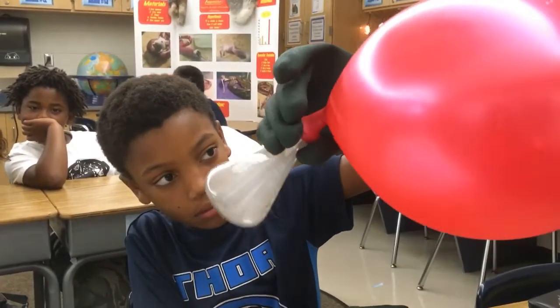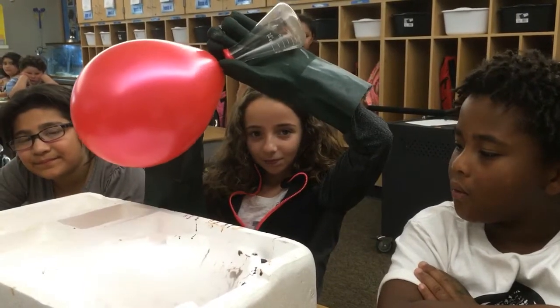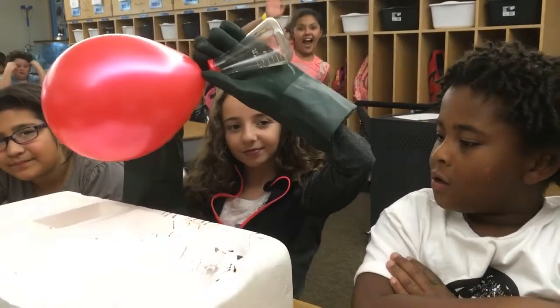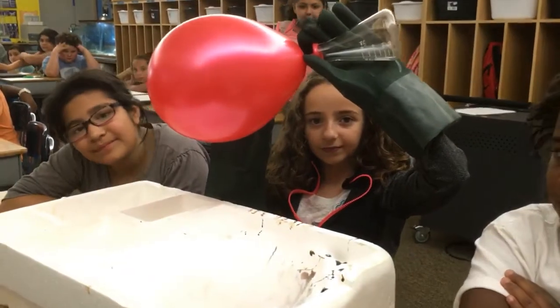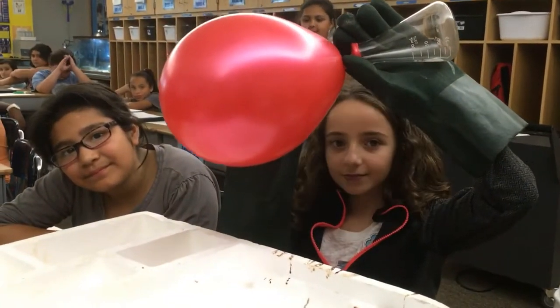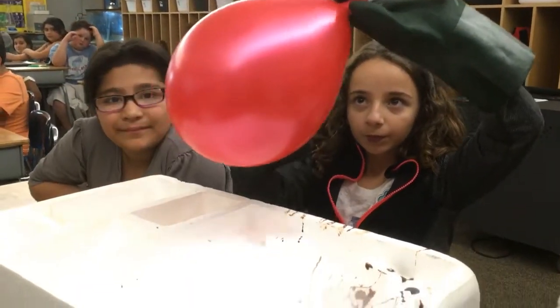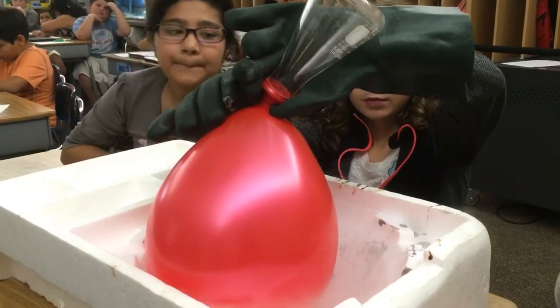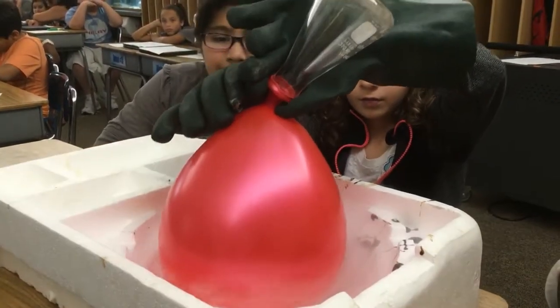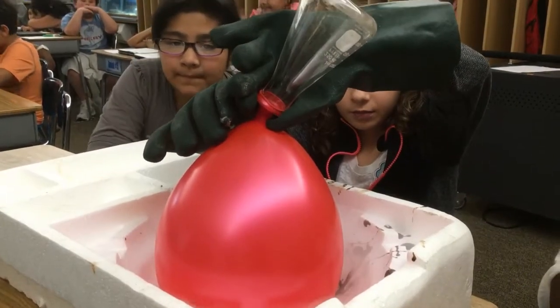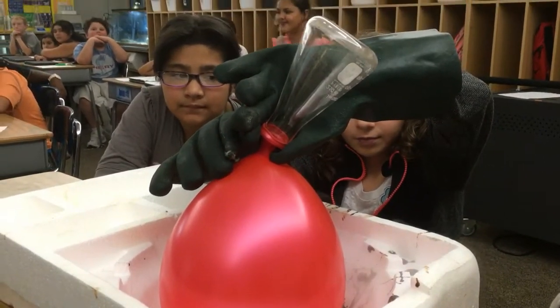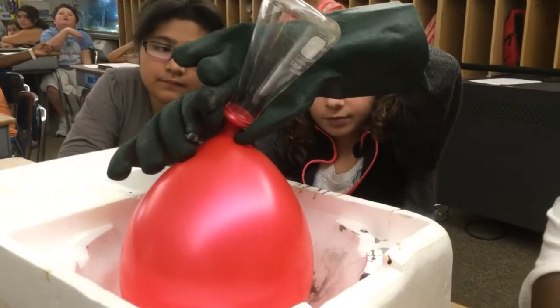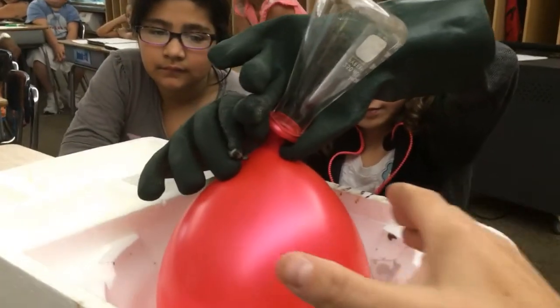Okay, let's let table two try. And here I am with table two. This is Dorian, Melody, and over here I have Julia. And Melody, go ahead and lower that balloon into the liquid nitrogen, and let's watch it condense into dry ice. It should get smaller and smaller. Now hold it down.